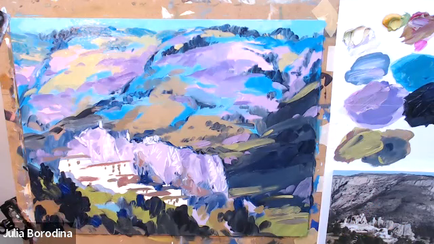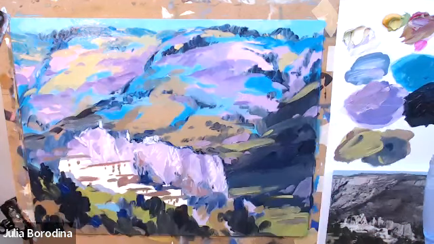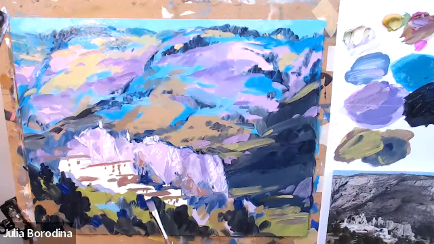And I'll use a smaller brush so I can place the fresh blue on a couple of my trees and leave it in big chunks of blue.